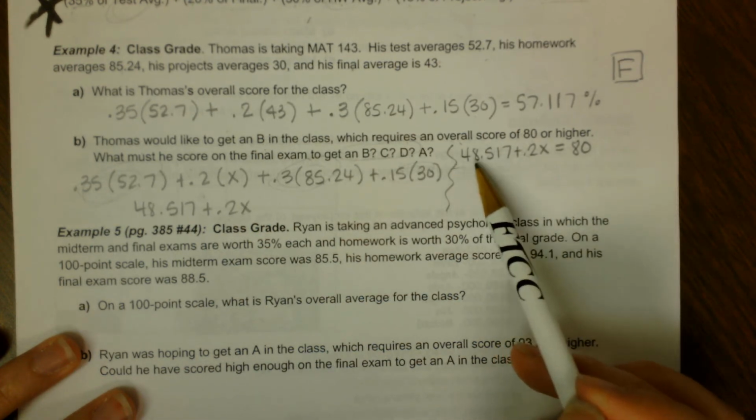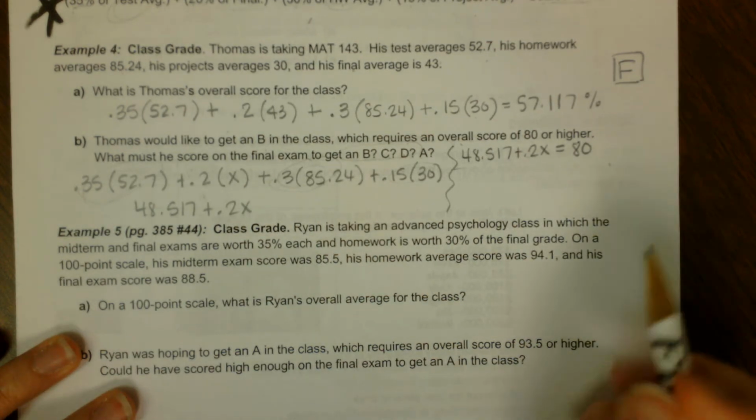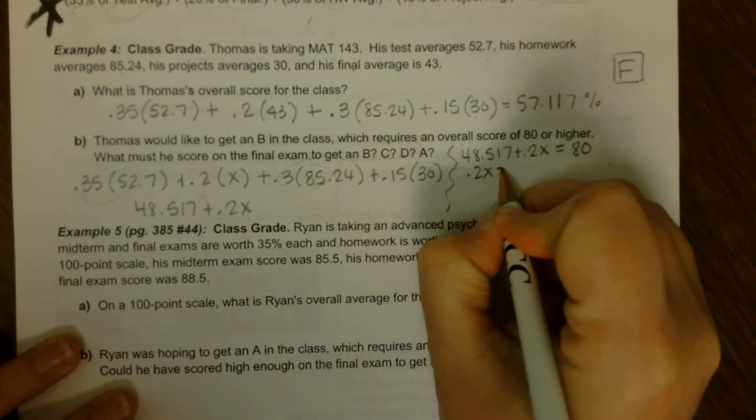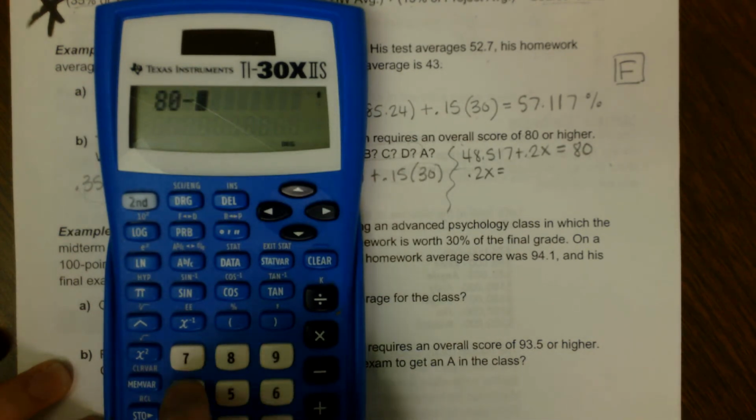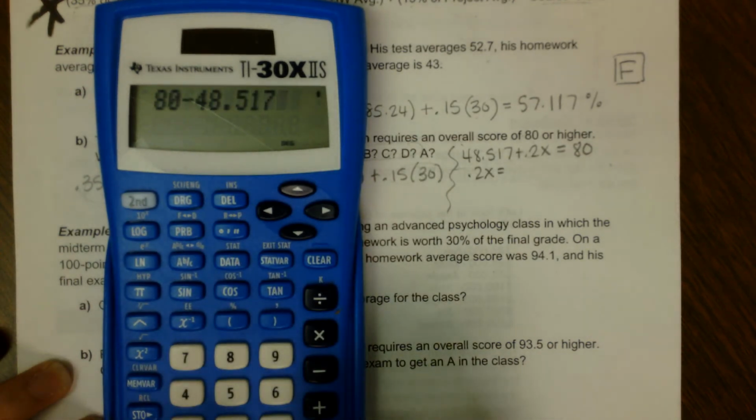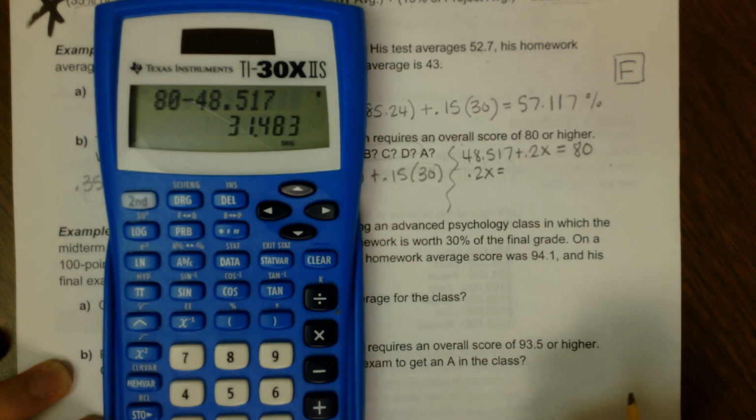I'm going to subtract 48.517 from both sides. So I have 80 minus 48.517. I get 31.483.